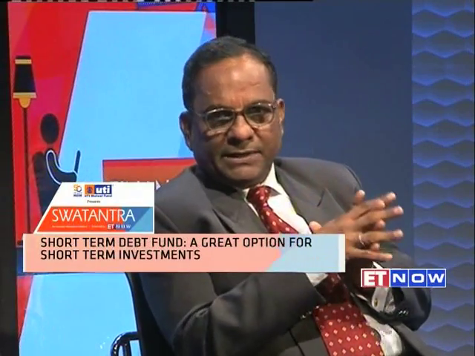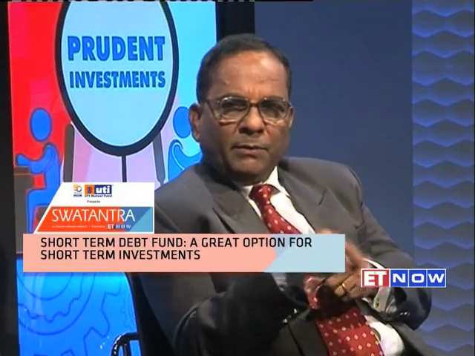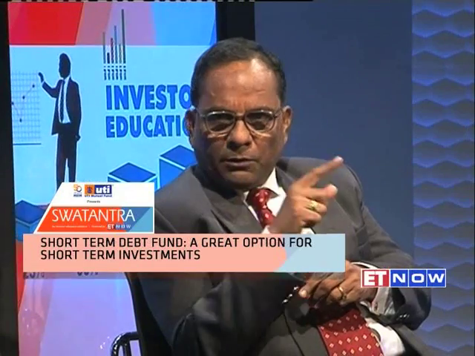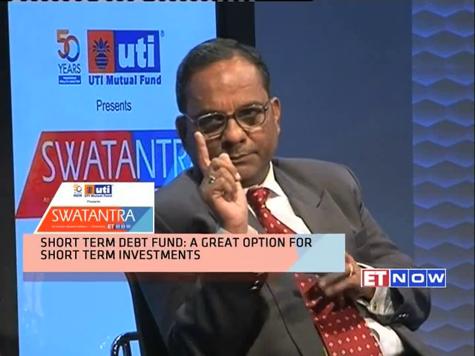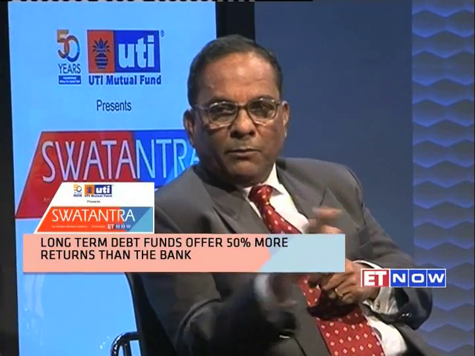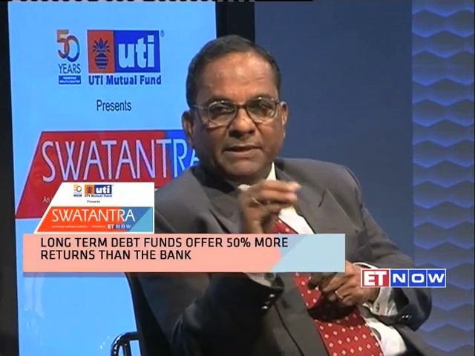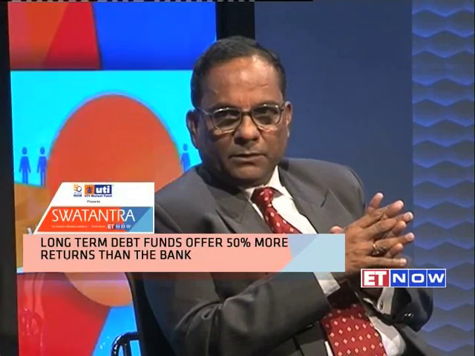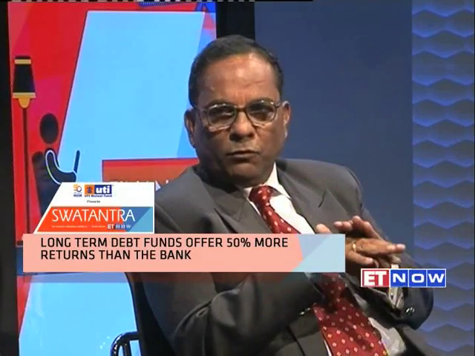Okay. Then if you go a little longer, a short term debt fund is there up to 1 year if you are ready to keep. The short term debt fund of any mutual fund will also give you more than the bank. Number 2, according to the tax angle, the interest is taxable, whereas in a debt fund you have to pay at a lesser rate. Supposing if you want to keep in a debt fund 2 to 3 years, there are long term funds. All long term funds have given at least 50% more than the bank. So without any hesitation, if you don't want to go for equity, you can go for a debt fund also.